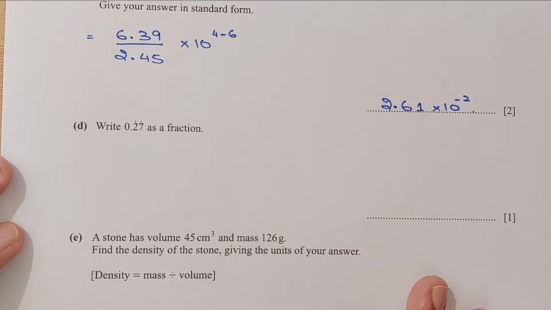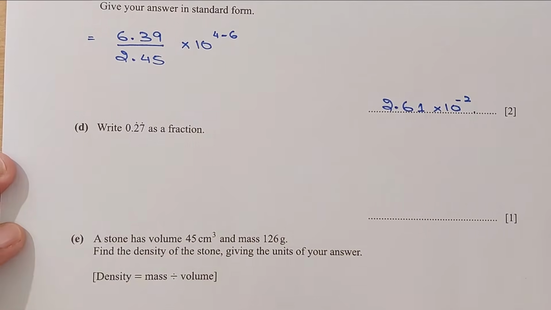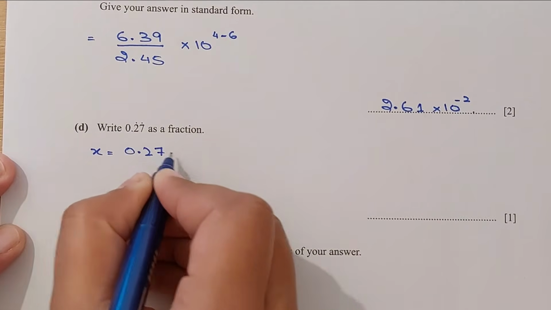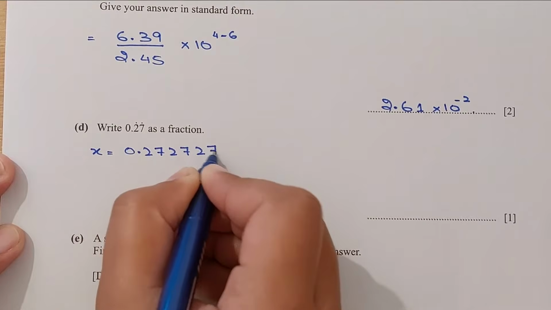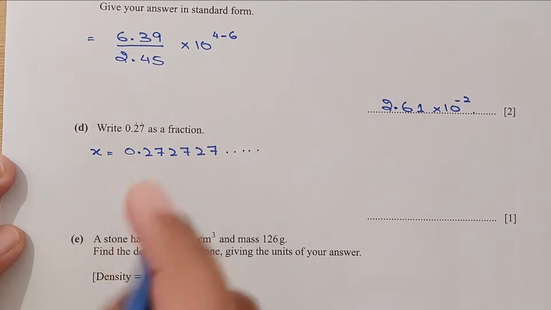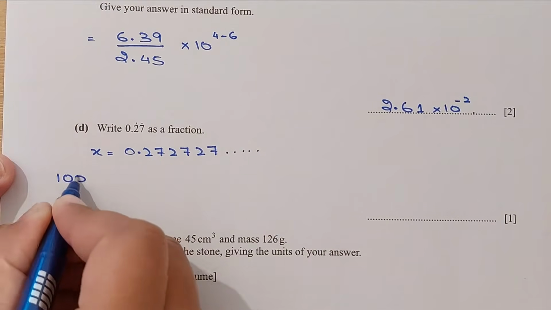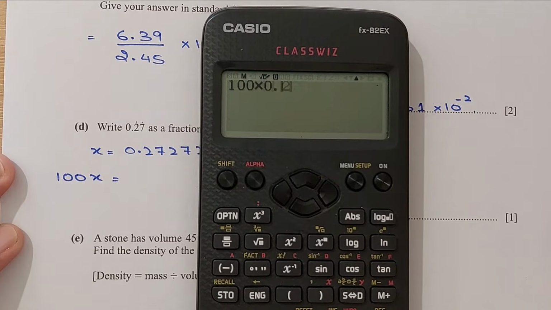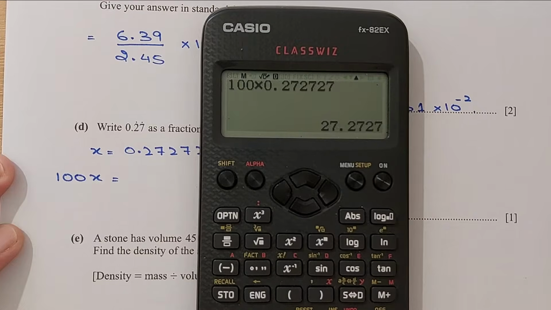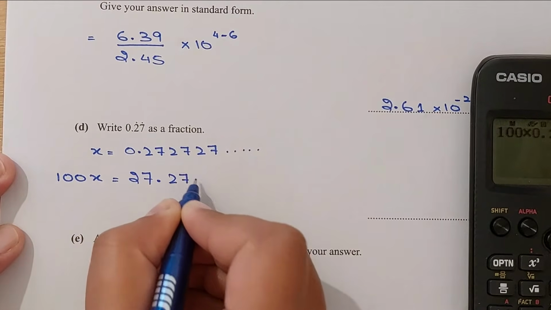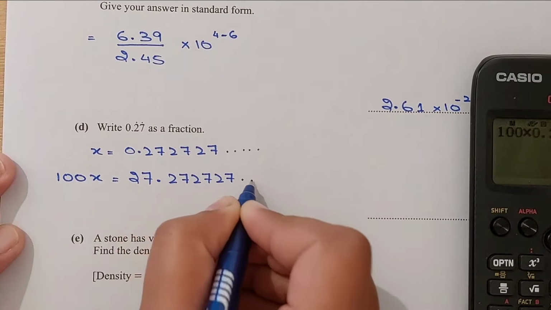Now for part D, write 0.27 recurring as a fraction. 2 and 7 is a repeating decimal, so we say x equals 0.272727 and so on. Two digits are repeating, 2 and 7, so we multiply by 100 because 100 has 2 zeros. So 100x is 27.272727 and so on.